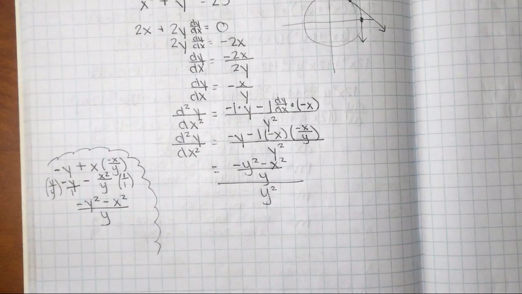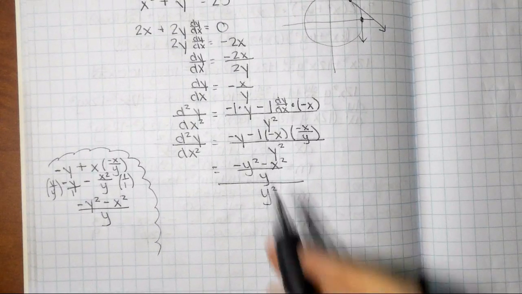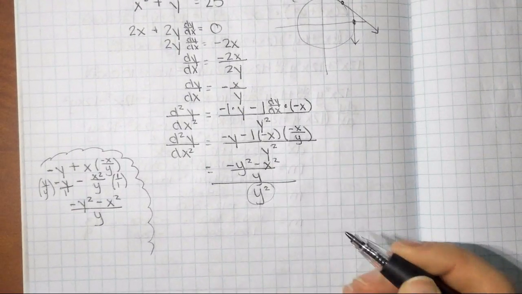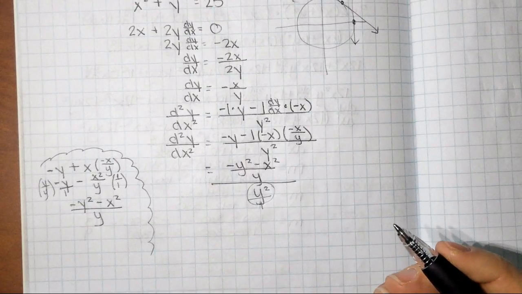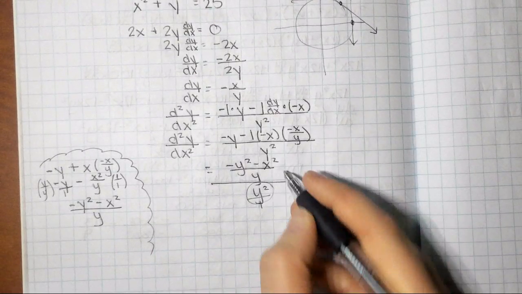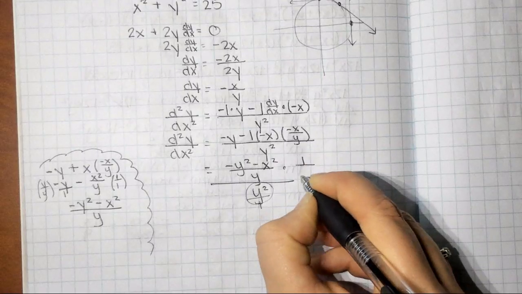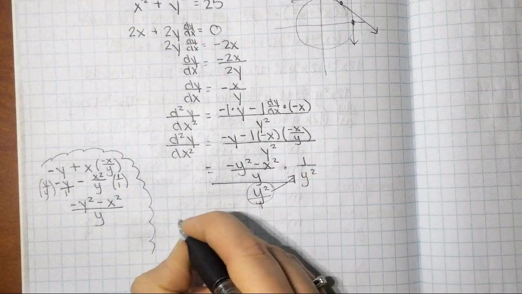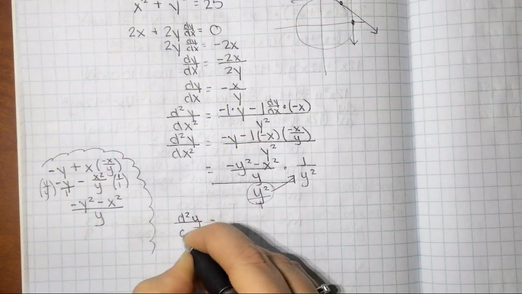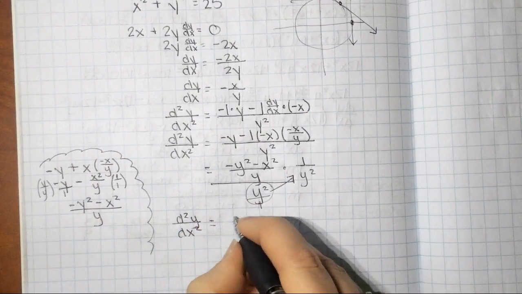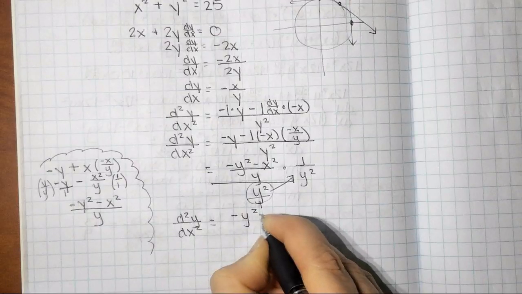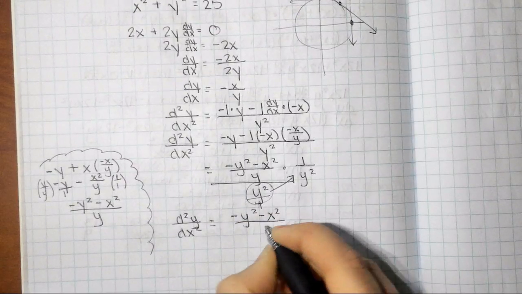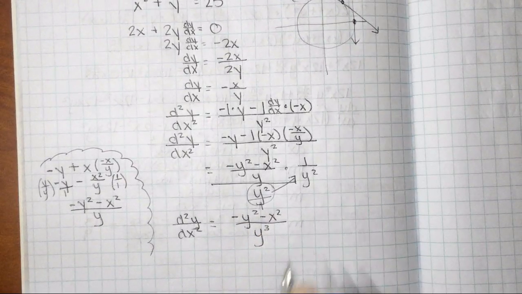Some of us get confused and don't know what to do with this, but you can make it a fraction and multiply by its reciprocal. So 1 over y squared, that's what this turns into. Therefore, your second derivative with respect to x is going to be negative y squared minus x squared all over y to the third.